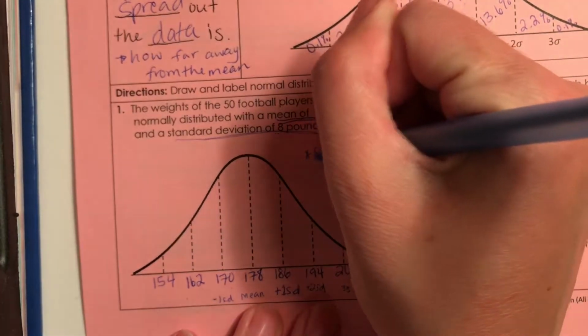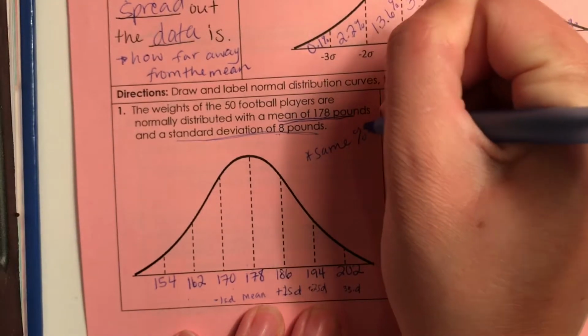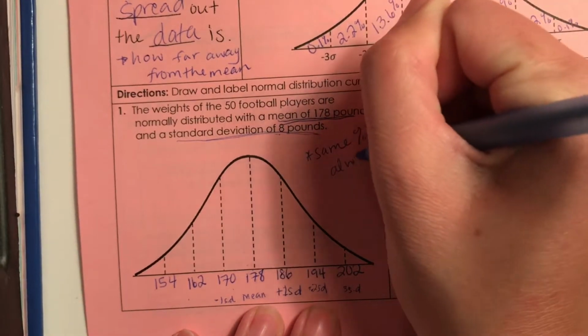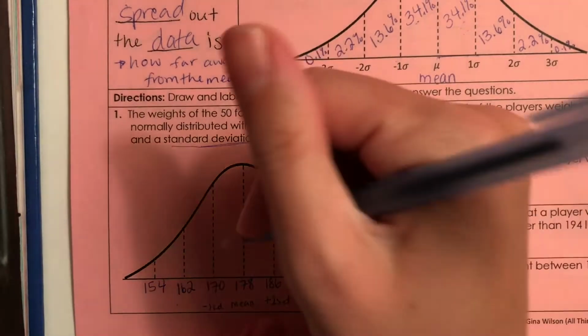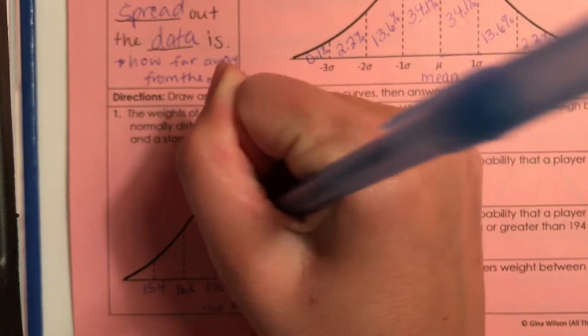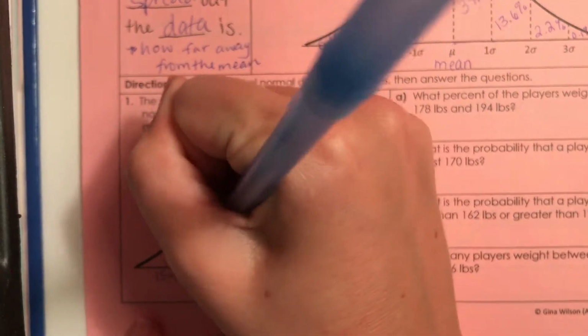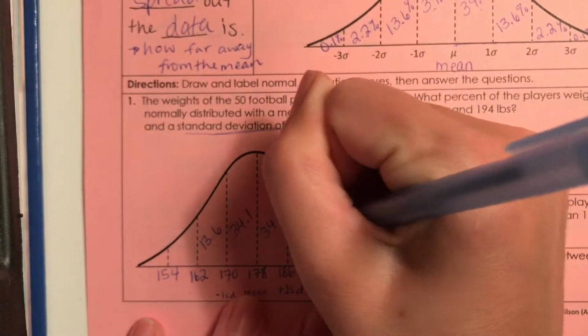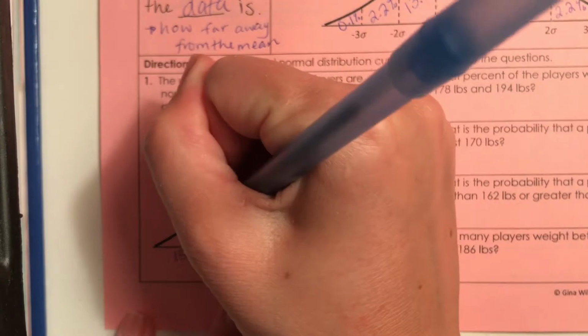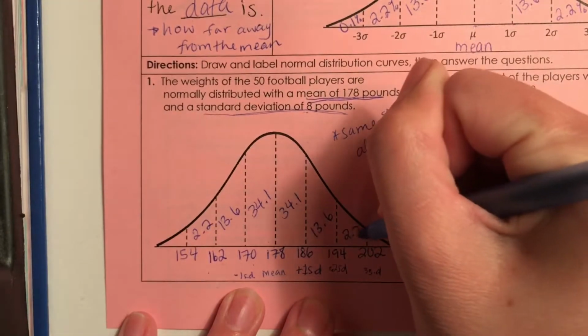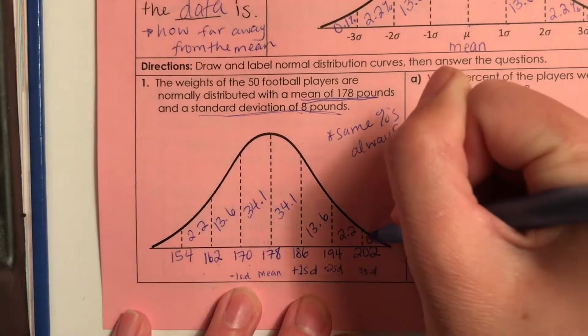Same percentages always. They never ever change. So 34.1, 13.6, 2.2, and our last one was 0.1.